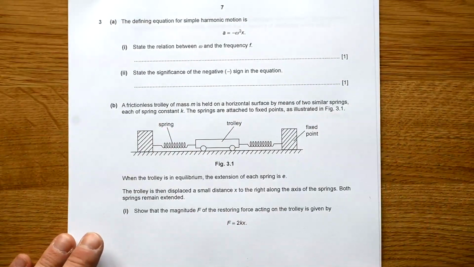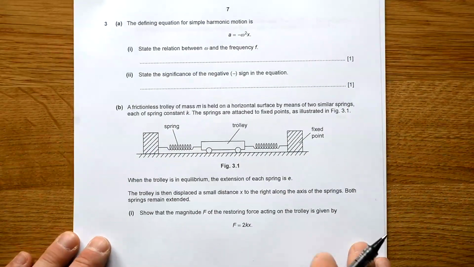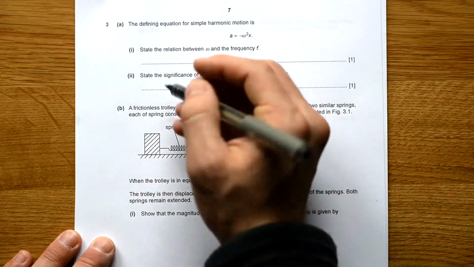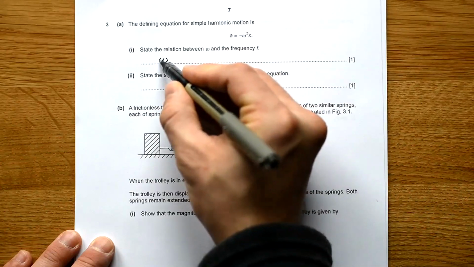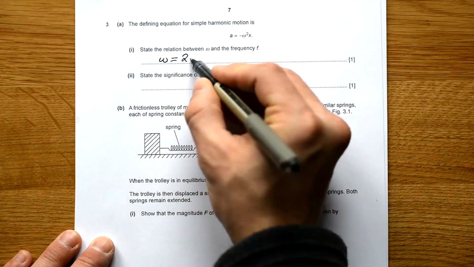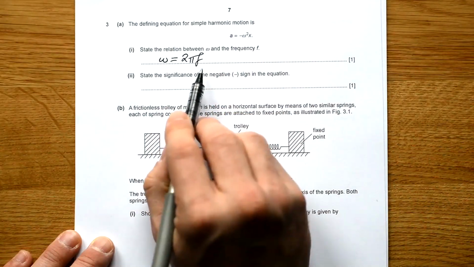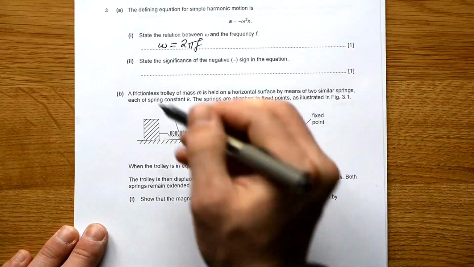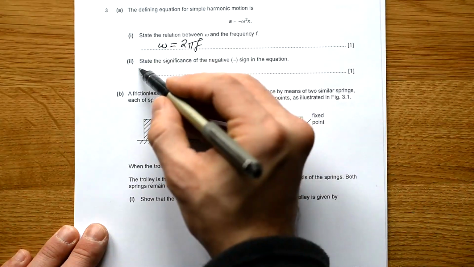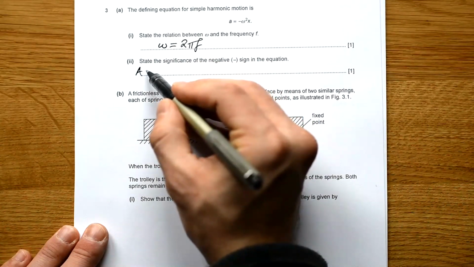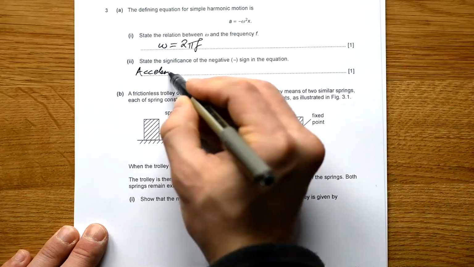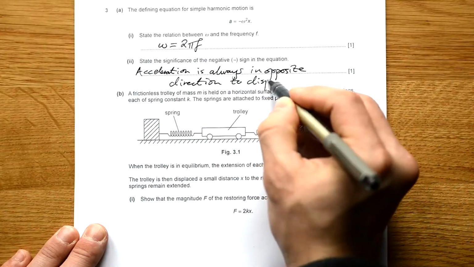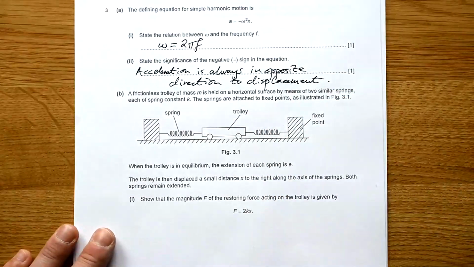The defining equation for simple harmonic motion is a equals minus omega squared x. State the relation between omega and frequency f. Omega is angular frequency. It's not how many full cycles, but how many radians per second. Part 2, state the significance of the negative sign in the equation. Well, one of the conditions needed for SHM is that acceleration is always in the opposite direction to displacement. Otherwise, it's not going to go back and forth. It's just going to fly off.